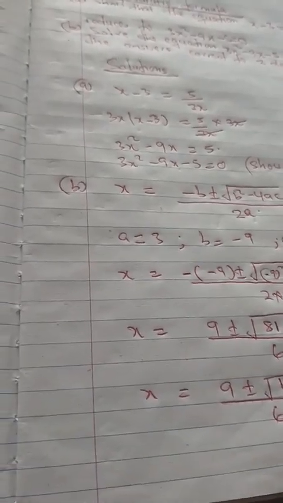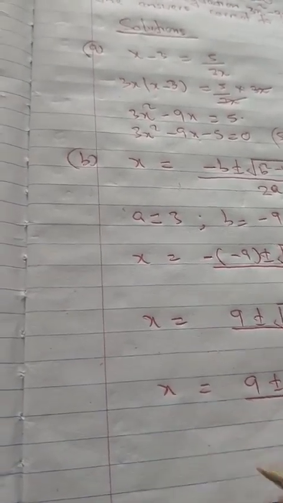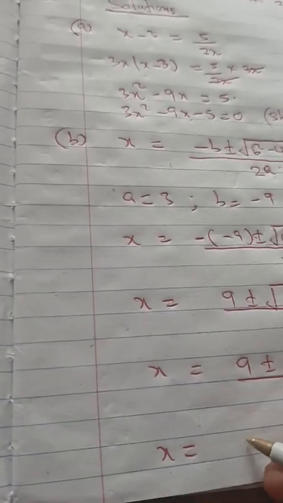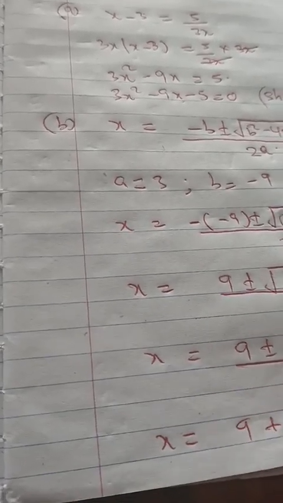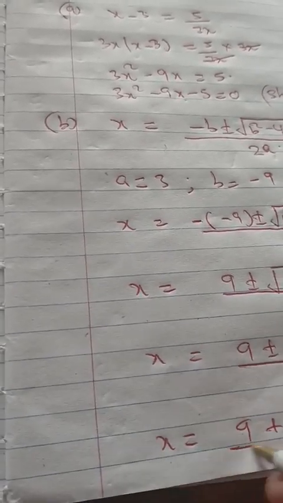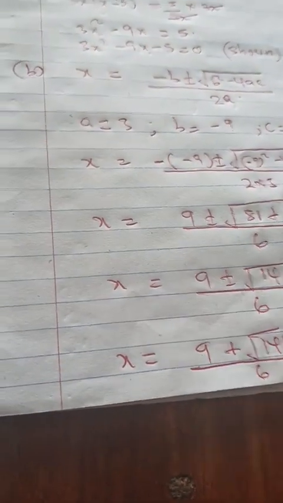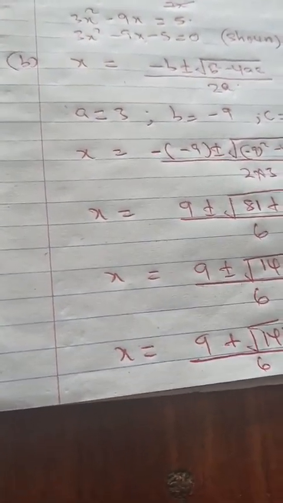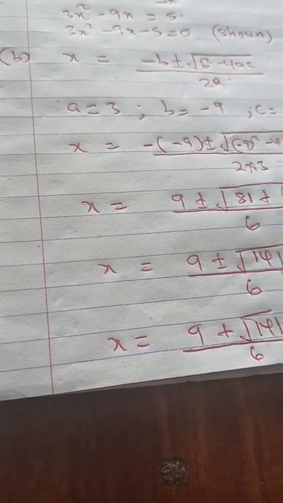So from here we have to separate our solutions as follows. x can be 9 plus root of 141 over 6, or x can be 9 minus root of 141 over 6. At this stage we have to use a calculator to get our solution.